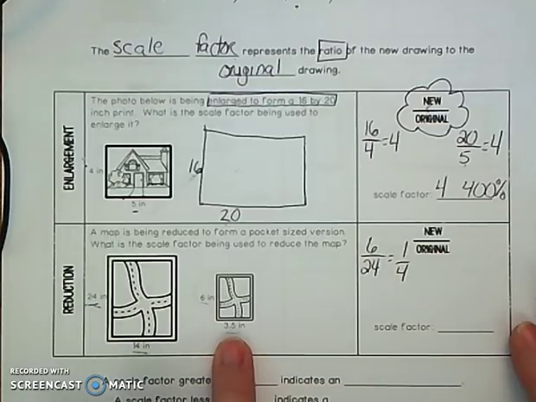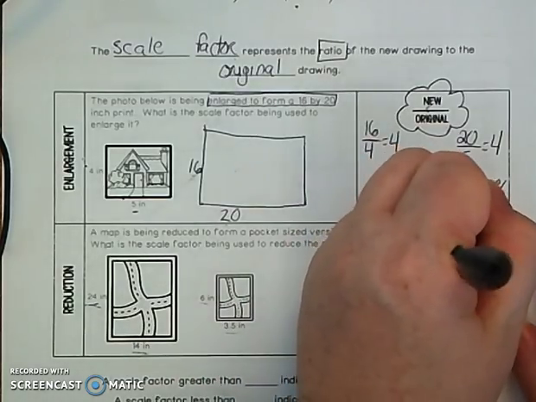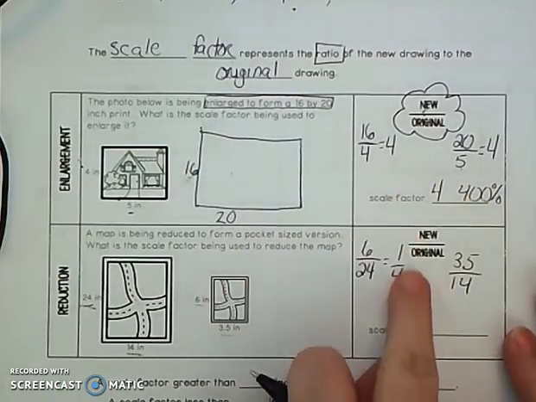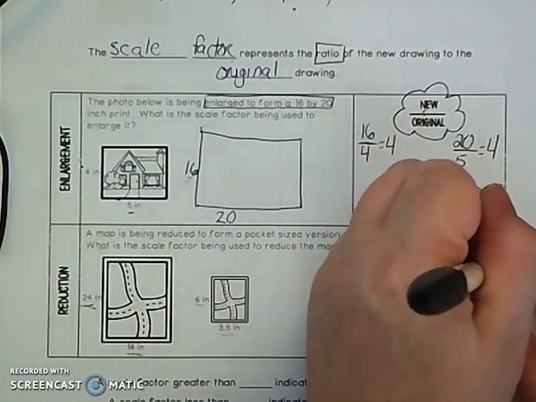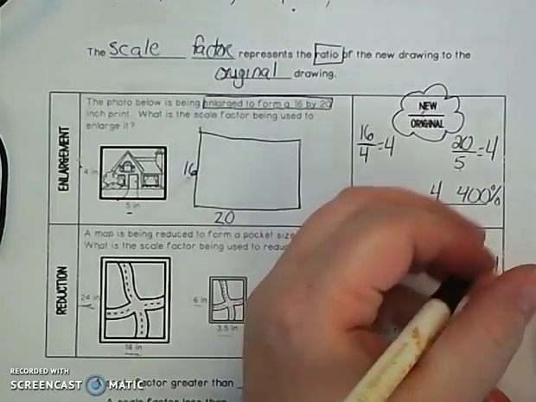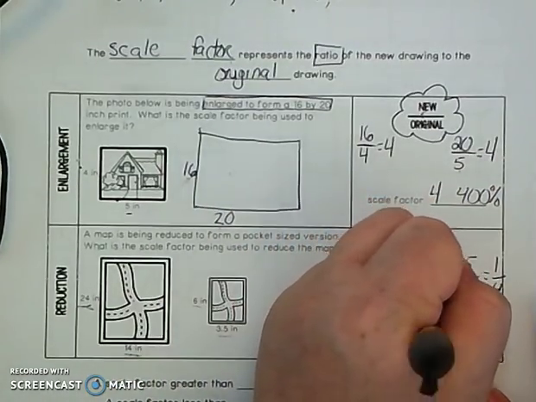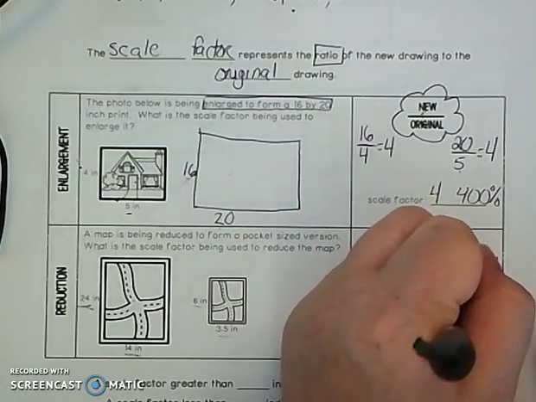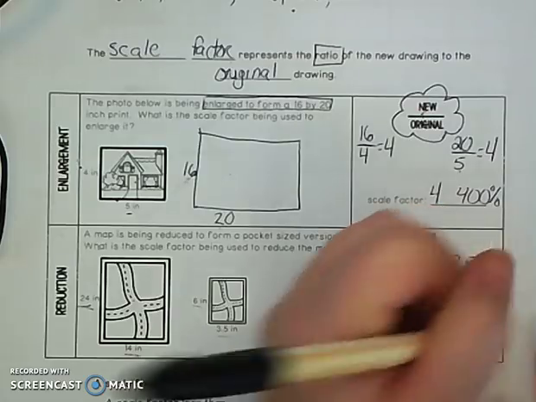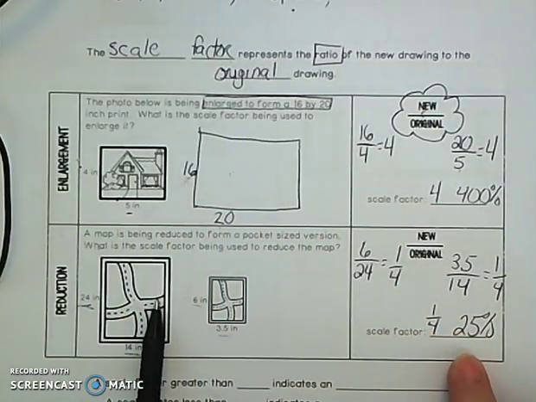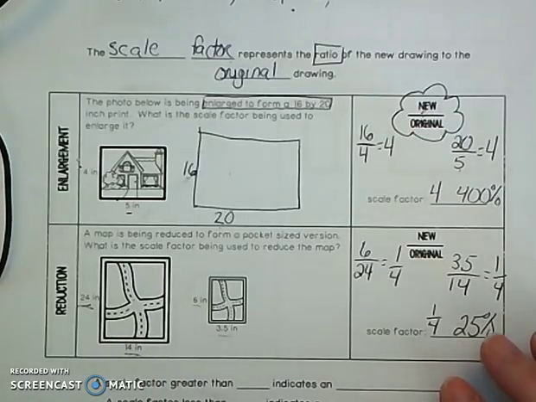Again, our new side is 3.5. Our original side is 14. And when you simplify this in your calculator, you get 1/4. So this was decreased or made smaller by 1/4. If you multiply that by 100, you get 25%. So this picture is 400% bigger. This one is 25% smaller.